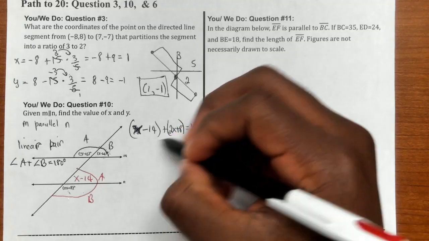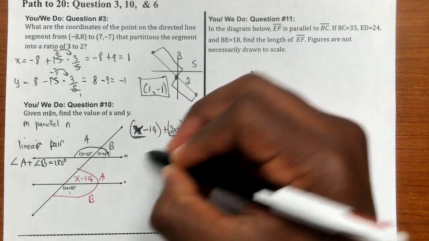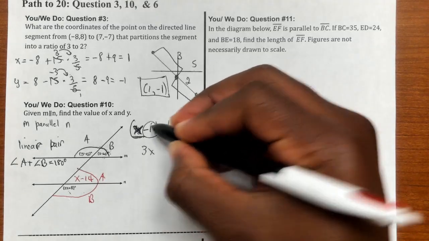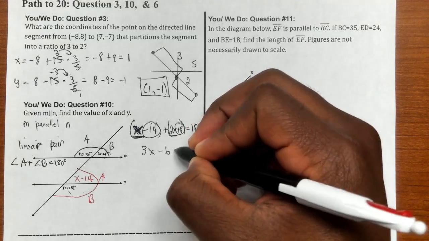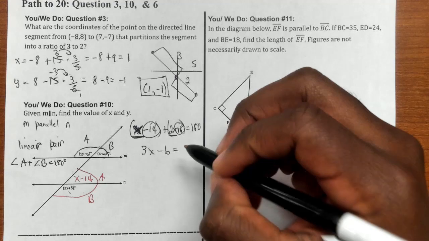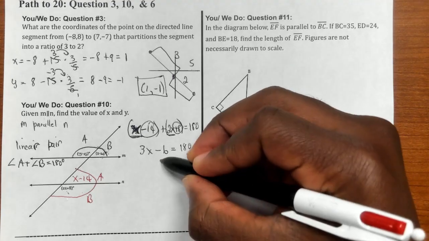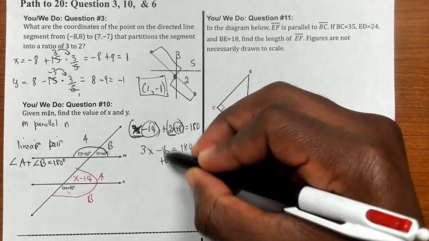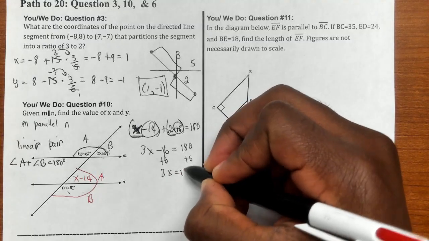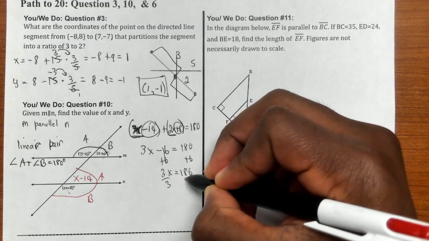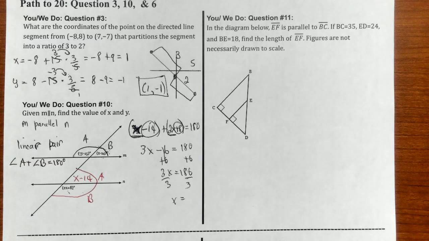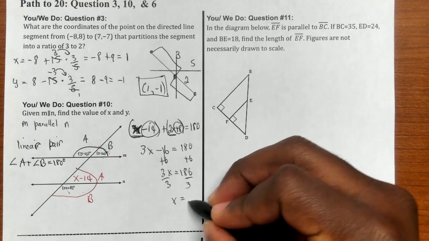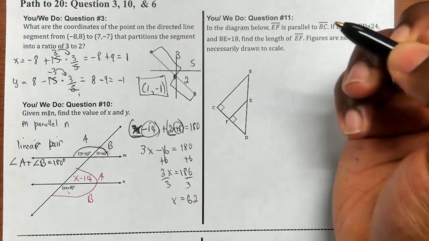So here I'll combine the x plus 2x, which is 3x. Negative 14 plus 8 is negative 6, is equal to 180. So add 6, 3x is equal to 186. Then divide by 3, so x is equal to 186 divided by 3, which is 62. So x is 62. Okay.